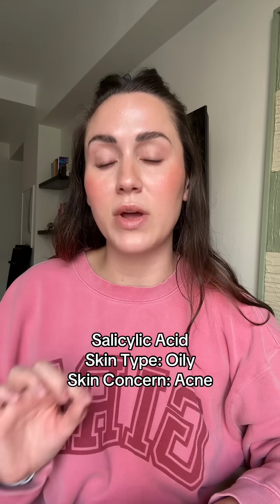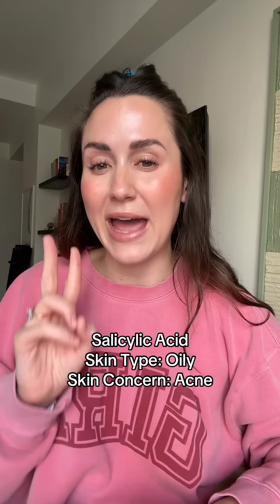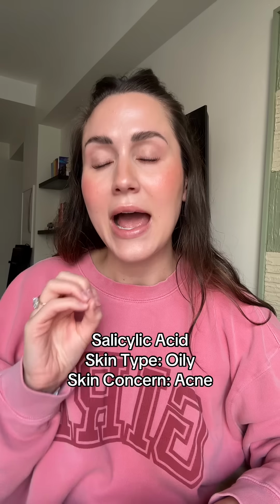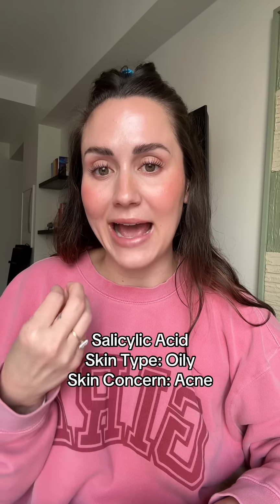First, if you are someone with oily prone skin who struggles with acne, blackheads, congestion, I would recommend a salicylic acid to you. Just a couple caveats on salicylic acid. One, if you're pregnant, you cannot use salicylic acid. And two, if you have an aspirin allergy, you cannot use salicylic acid because salicylic acid is derived from aspirin.